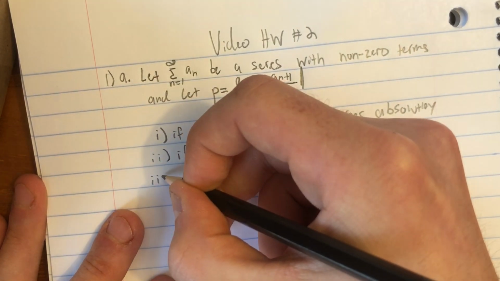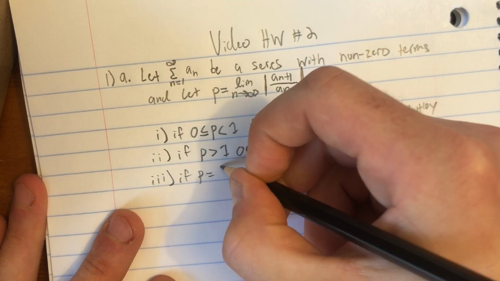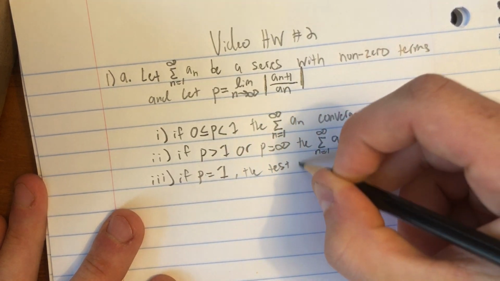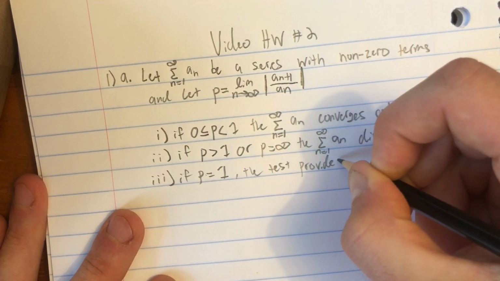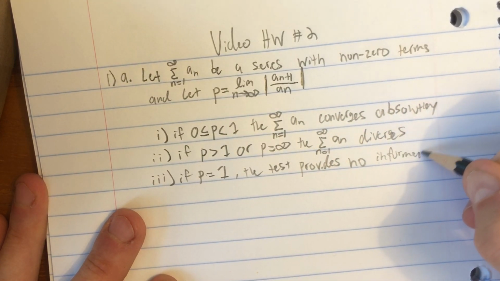And 3, if p equals 1, the test provides no information.